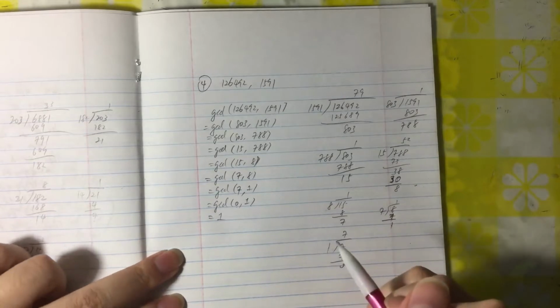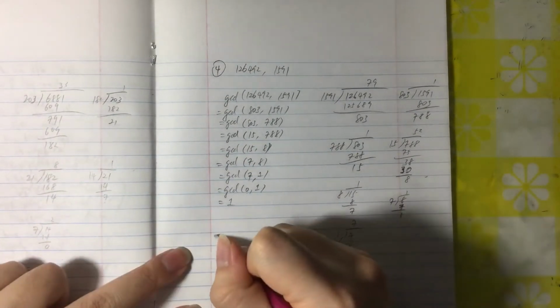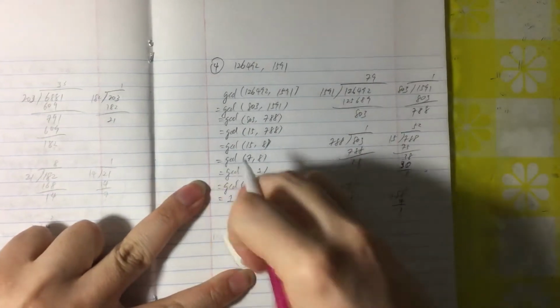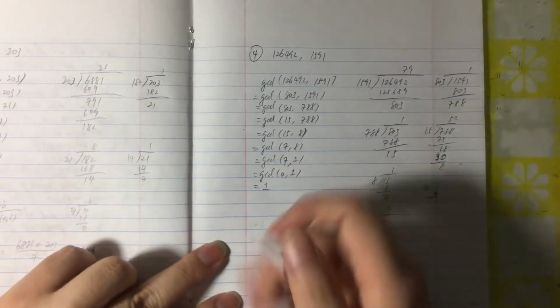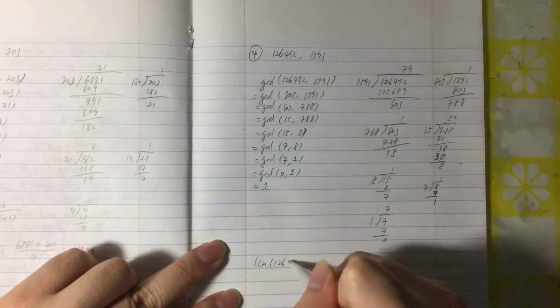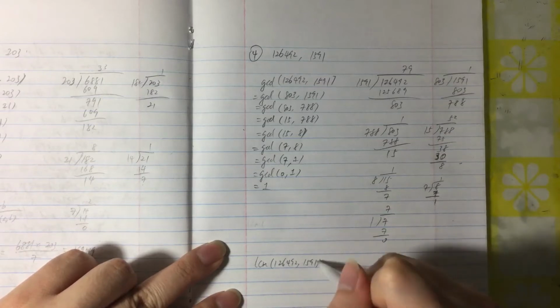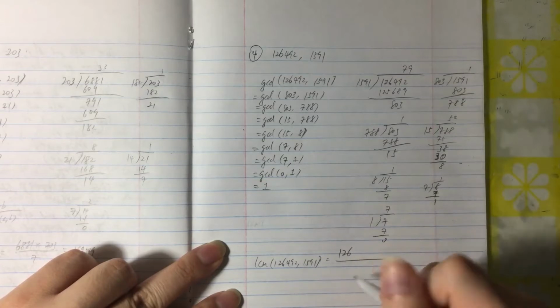Once we know the GCD, we can find the LCM. The formula for LCM is: we multiply these two numbers, then divide by the GCD.